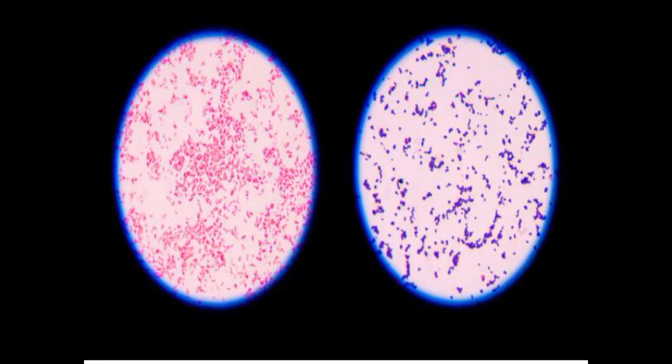As you can see here, the purple color of the gram stain is gram-positive, while the pink color of gram staining means gram-negative.